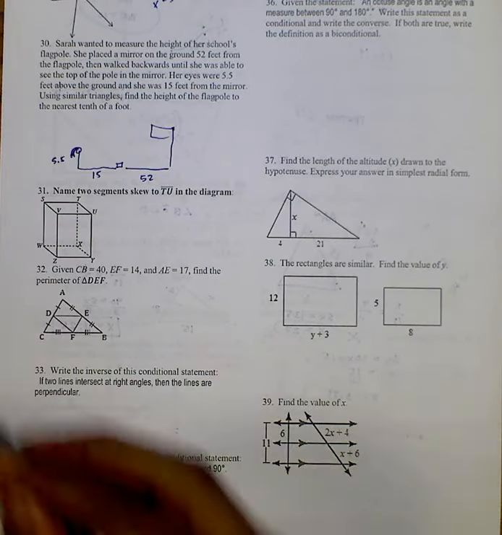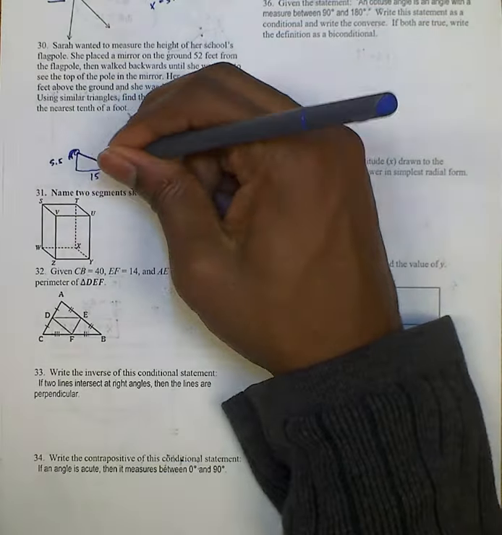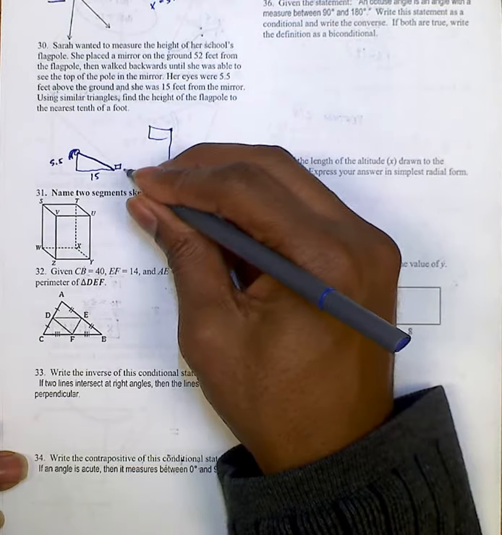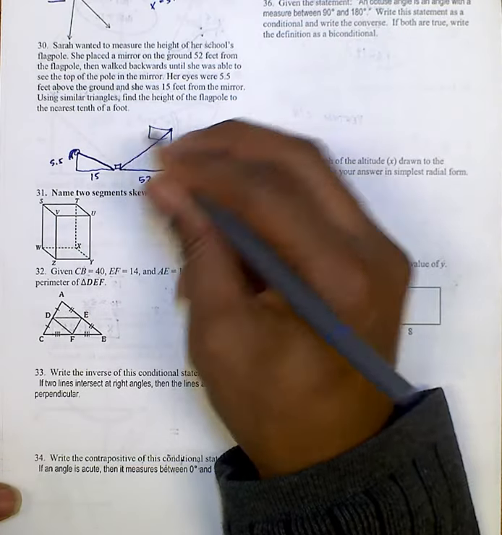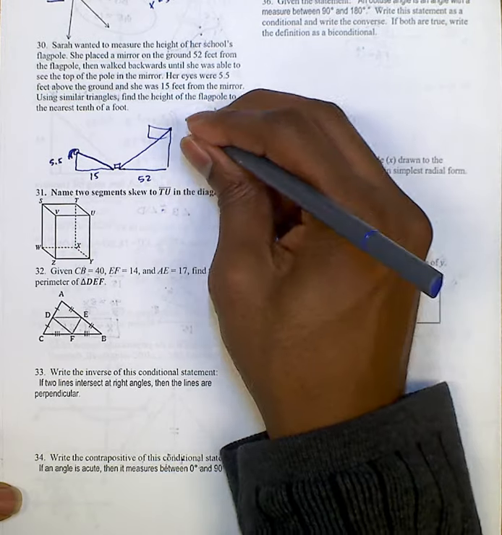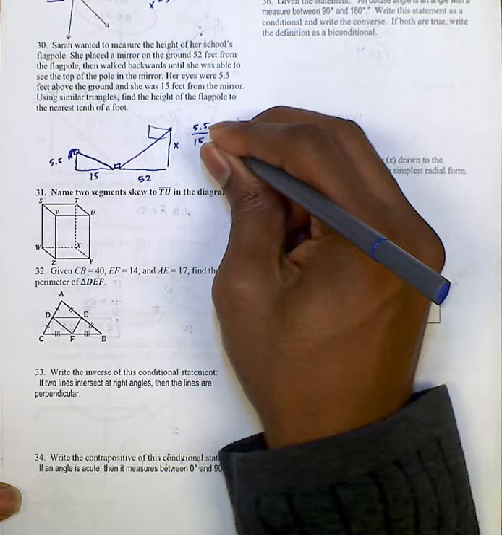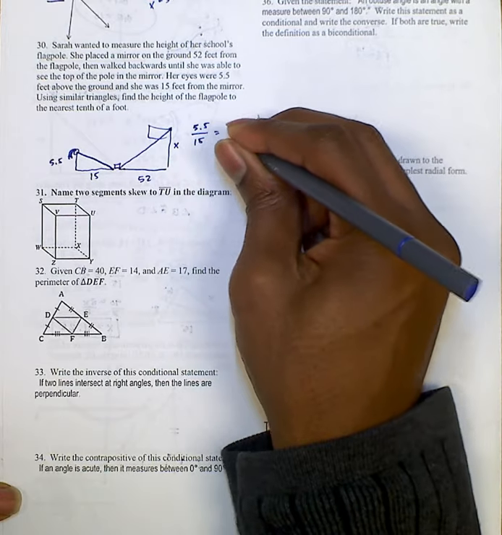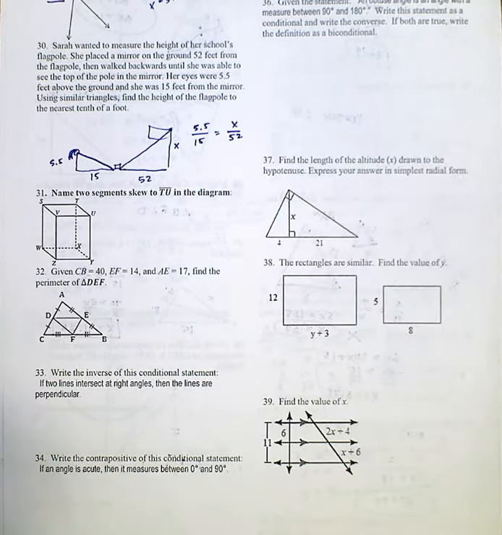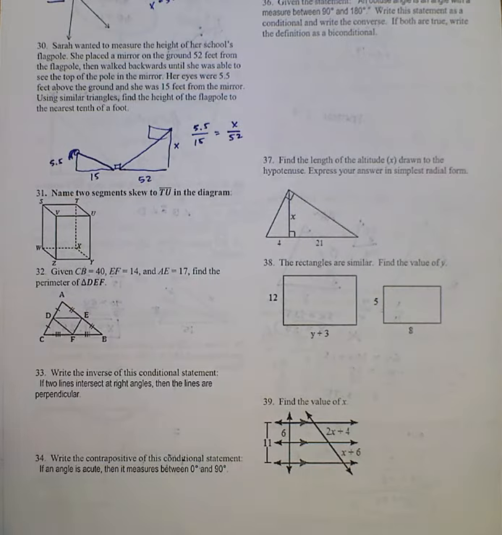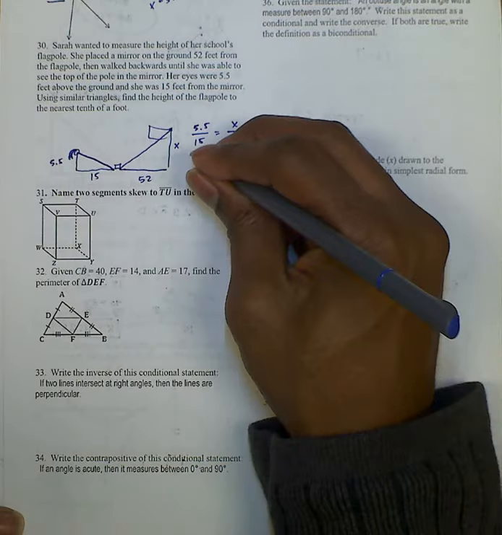So here we go. Because we see that these are two similar triangles because of the angles there, we can set up our proportion and say 5.5 over 15 should be the same proportion as x over 52. Okay, 52 times 5.5 is 286.